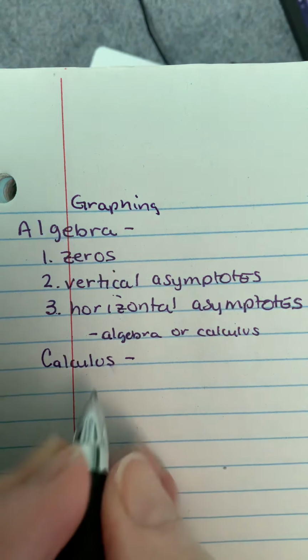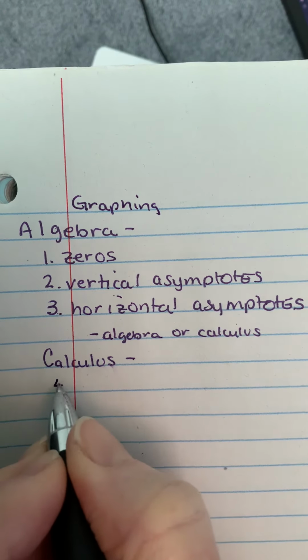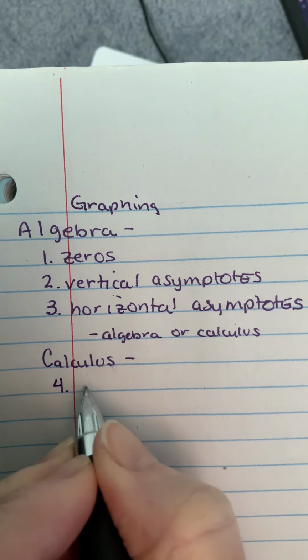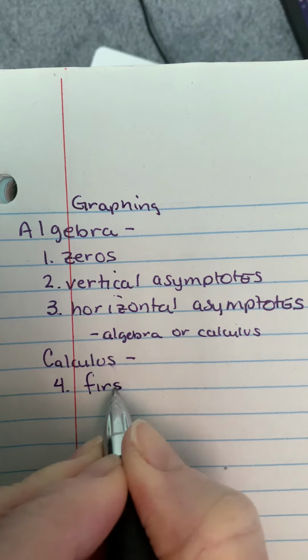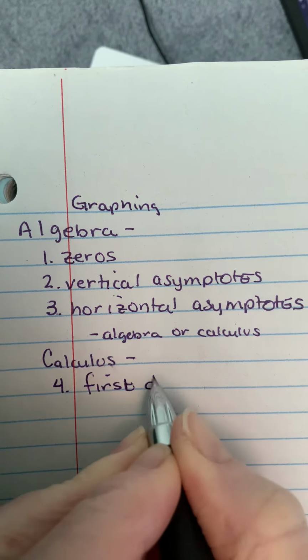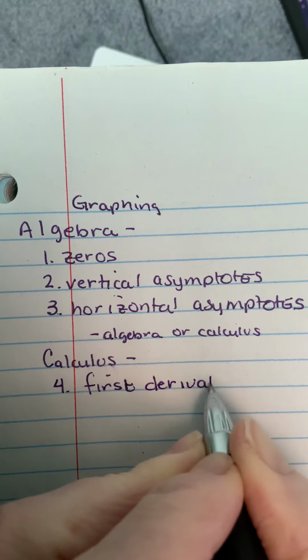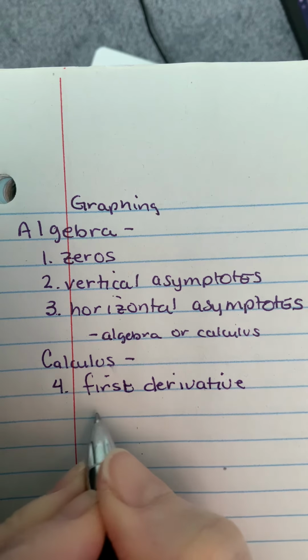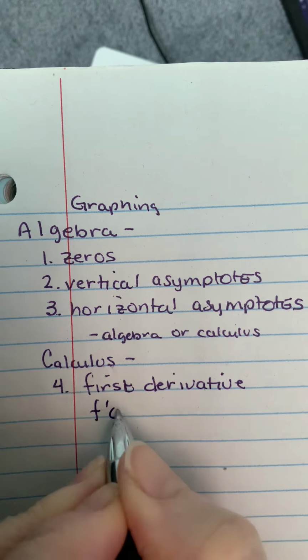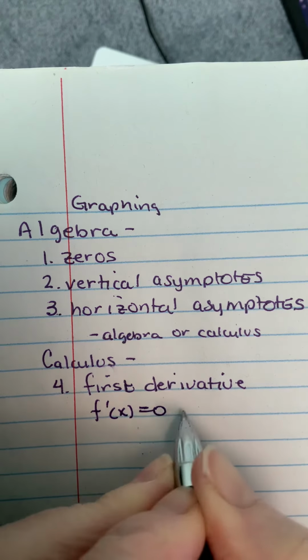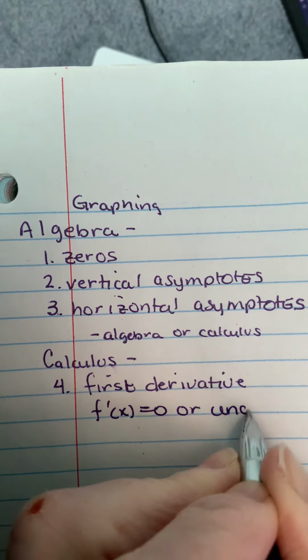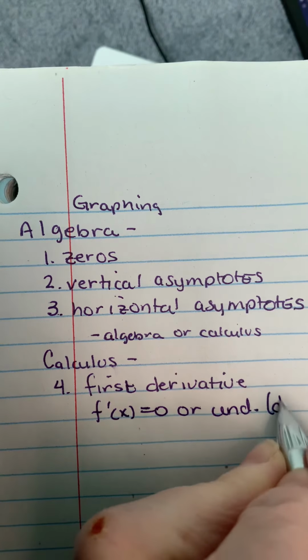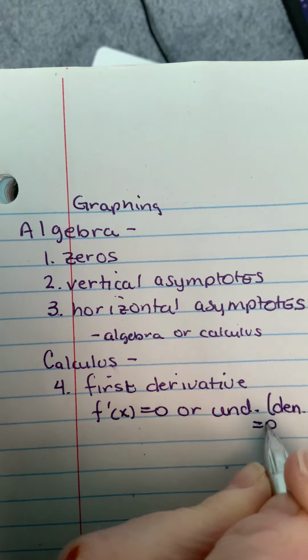The calculus part of graphing is, first of all, finding the first derivative. Once we find the first derivative, we set that, normally called f prime, equal to 0, or we find where it's undefined. That would be where the denominator equals 0, okay?